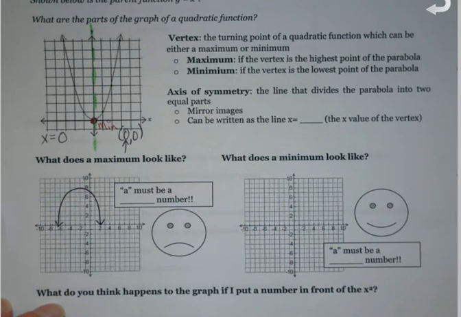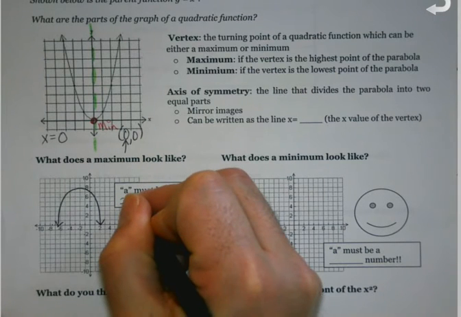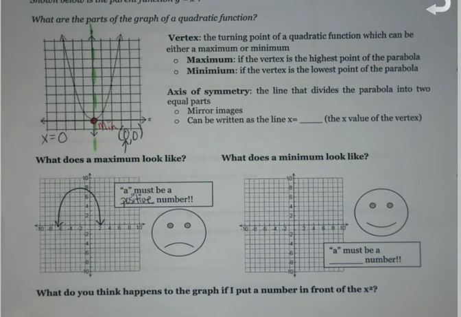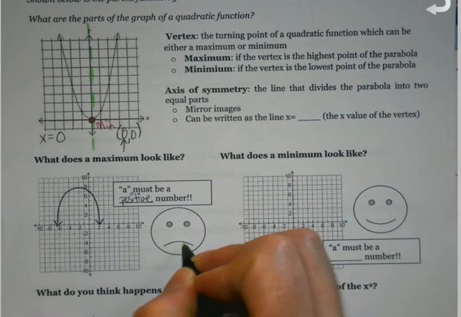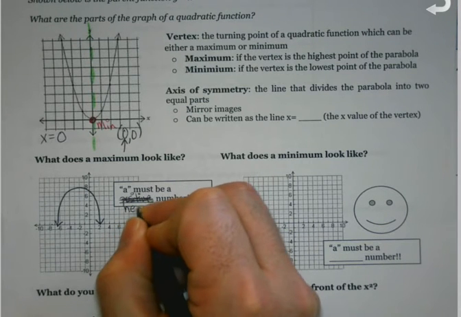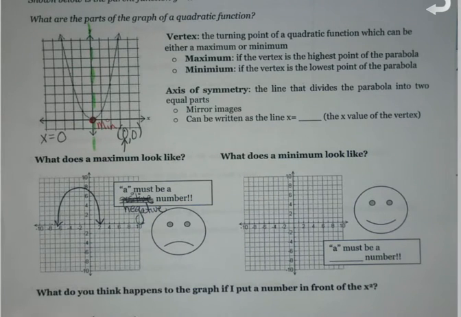So if I have a parabola here, my a value, my number in front, has to be a positive. Oh no! I'd frown at myself too. I got them reversed. To get a maximum, pardon me for those of you going with pen, I had one too.